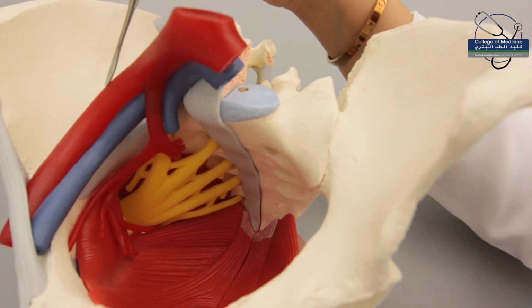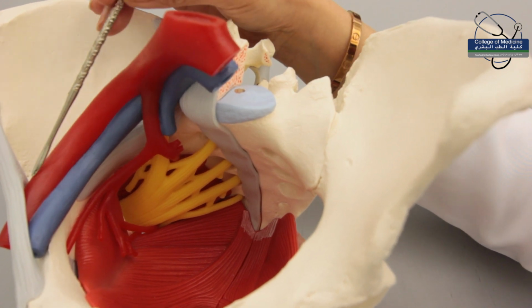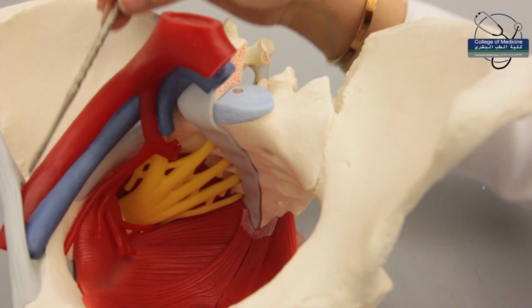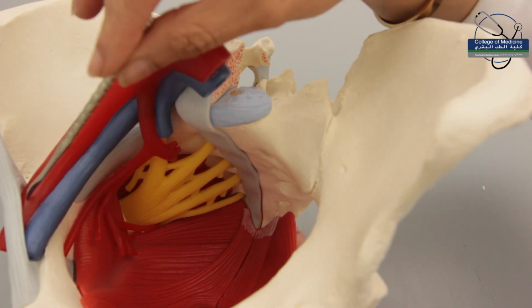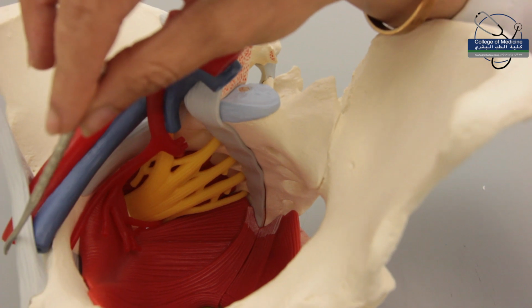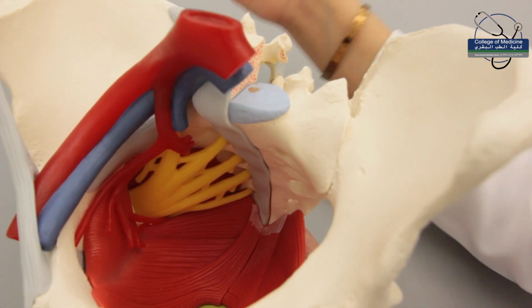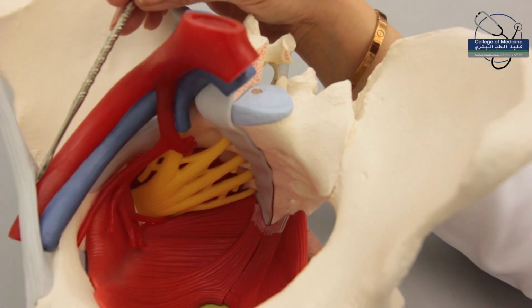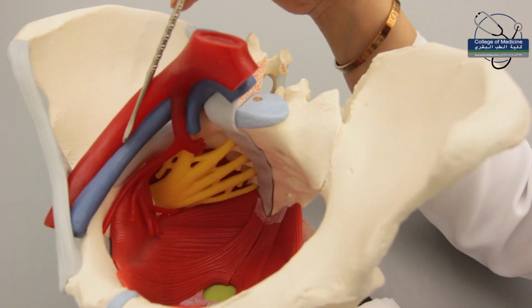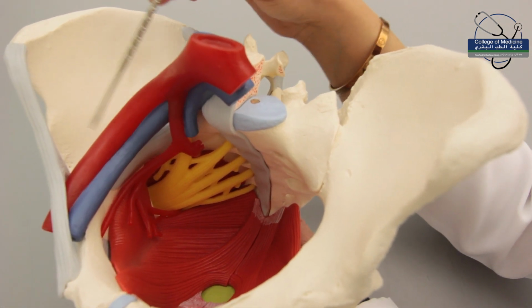The external iliac will travel further forward and will pass under the inguinal ligament. Once it comes out over the surface of the thigh, it is no more known as the external iliac. It is now known as the femoral artery. And there is the femoral vein. That is the story about the external iliac artery and vein.